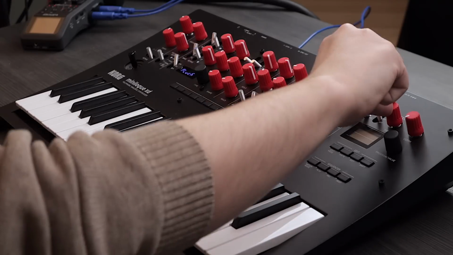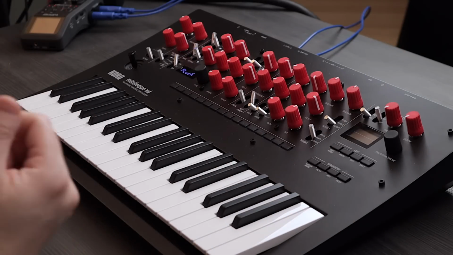As you can hear, you can even loop the shifts in time here to create some really interesting effects.